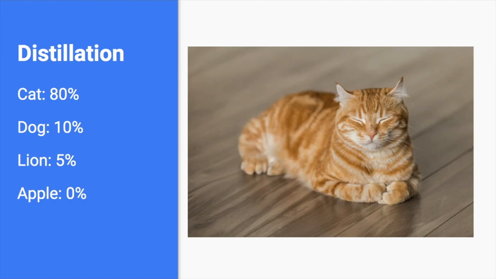But there is a lot of dark knowledge. This does look like a cat indeed, but it also has a certain percentage that it looks like a dog compared to other things, and it can also look like a lion, or an apple, each with a different probability. If you want to train a smaller model to learn from the teacher, and you learn from hard labels, you cannot learn this dark knowledge: this object has certain properties similar to a dog, a little bit similar to a lion, and really not alike to an apple.